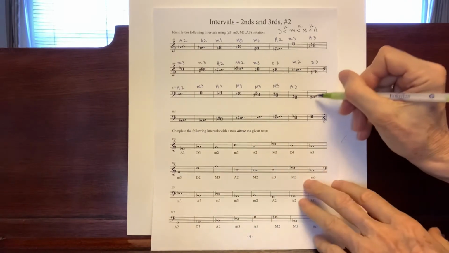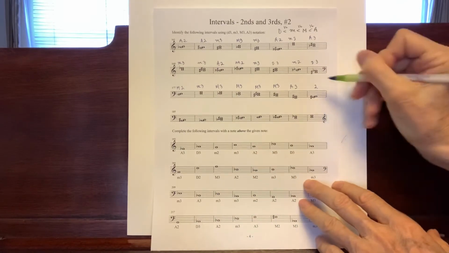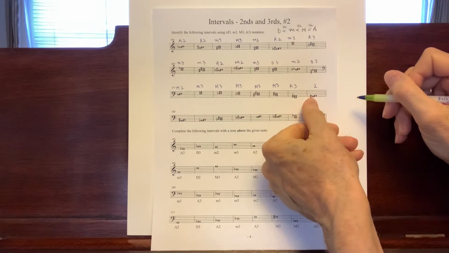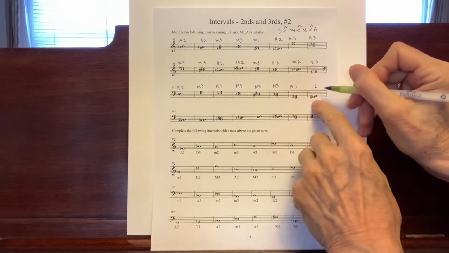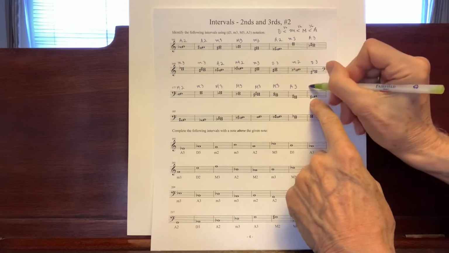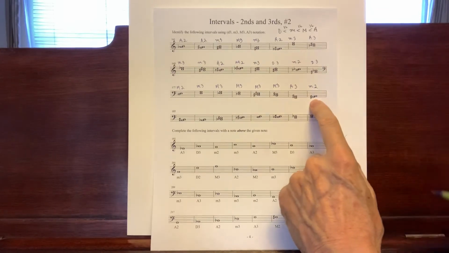G sharp to A is a second, but there's no G sharp scale as a reference, but I do know that G to A is a major second, therefore if I raise the bottom note, it becomes a minor second or a half step.